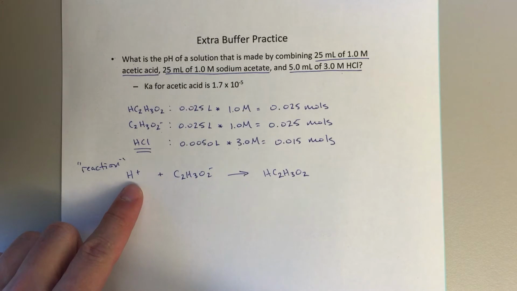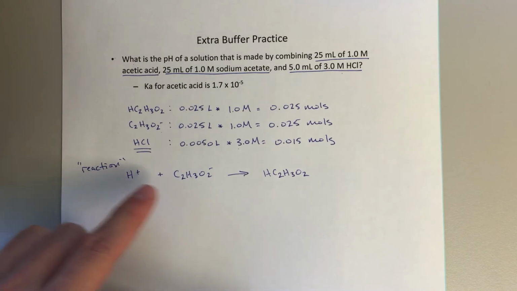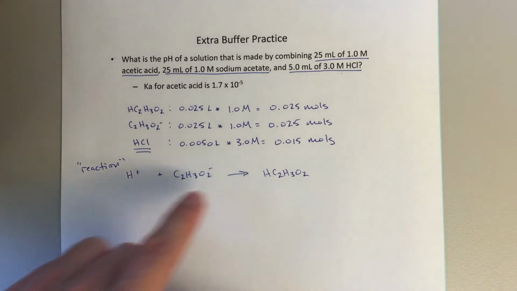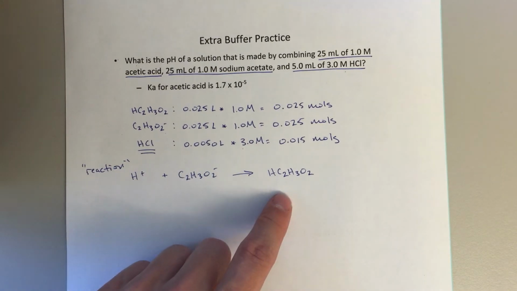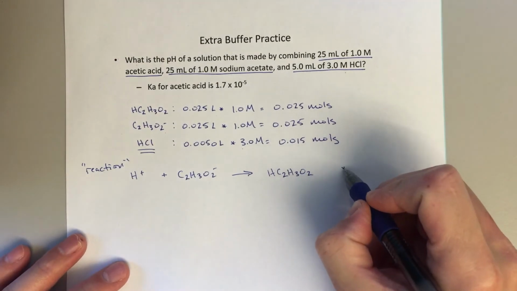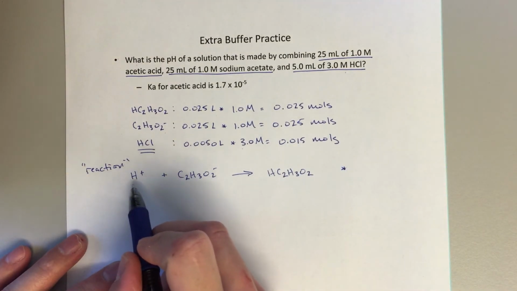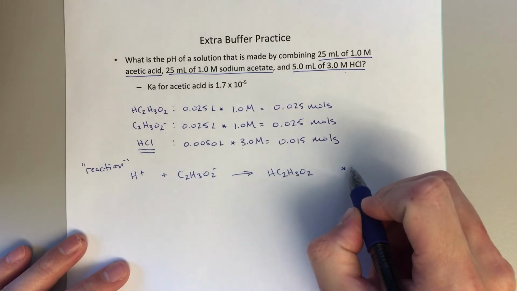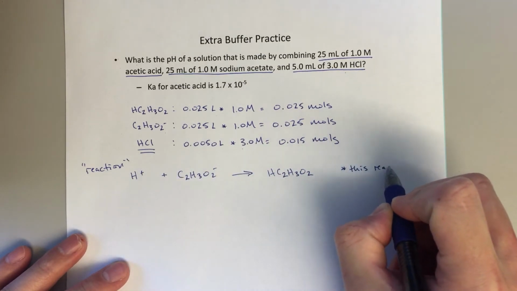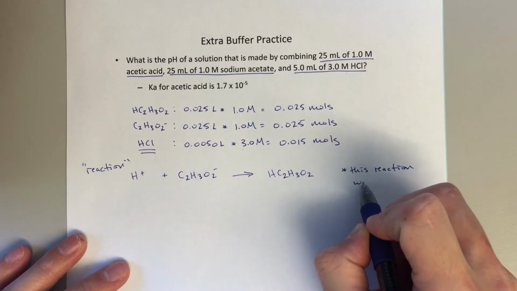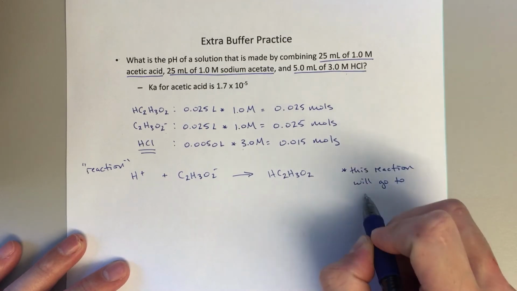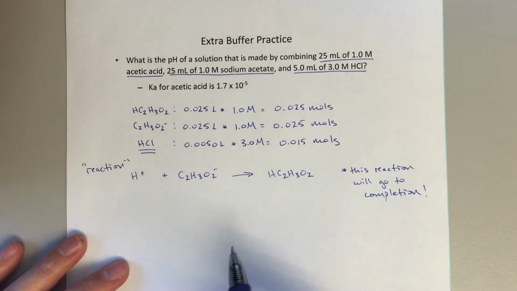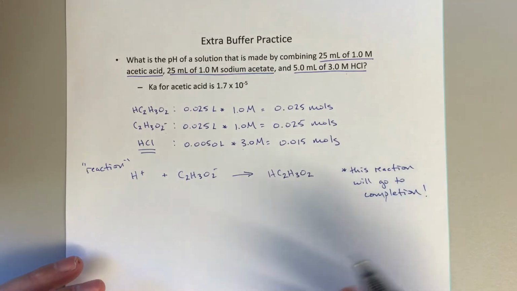So here, my strong acid, HCl, will react with the base to give me my weak acid back, the conjugate acid. And again, this is a reaction that's going to go to completion. And I know this simply because I've got a strong acid reacting with my base, so that will drive the reaction to completion. So this reaction will go to completion. So this becomes a stoichiometry problem. This becomes a limiting reactant problem.